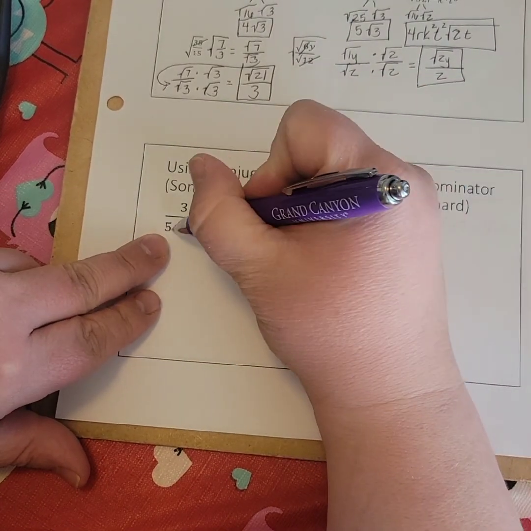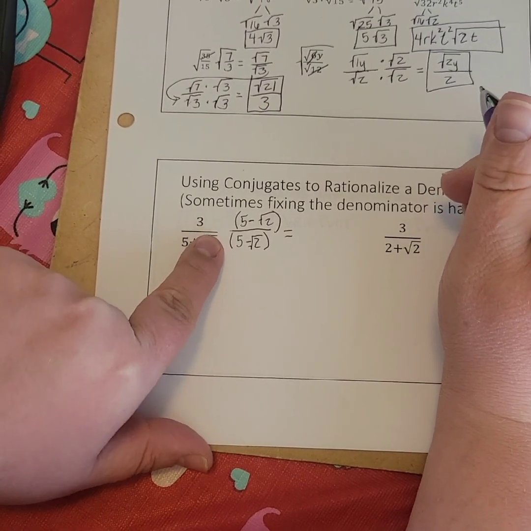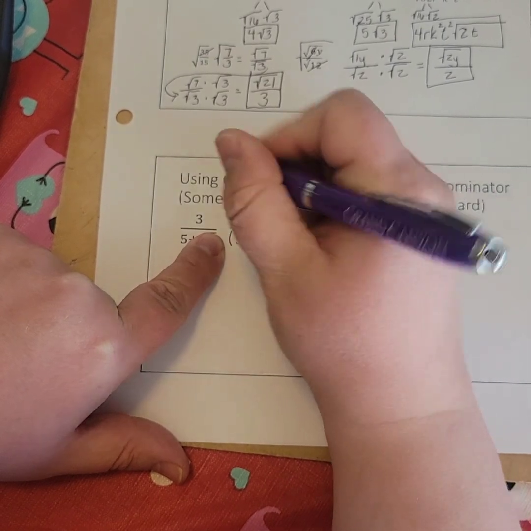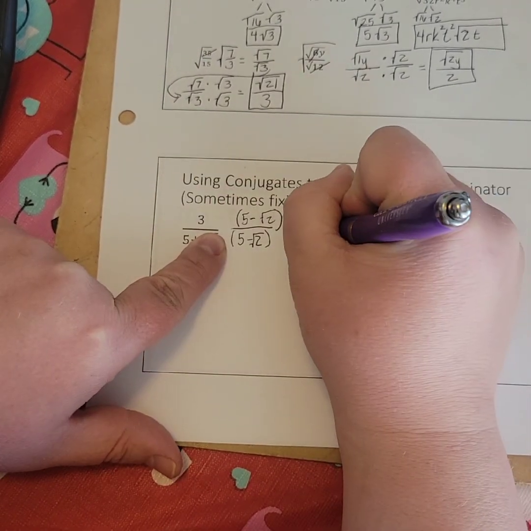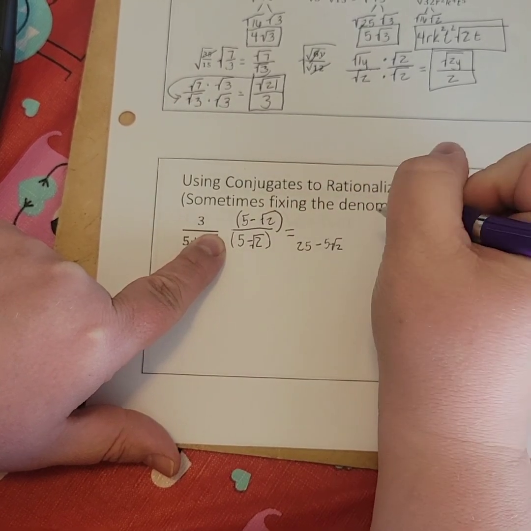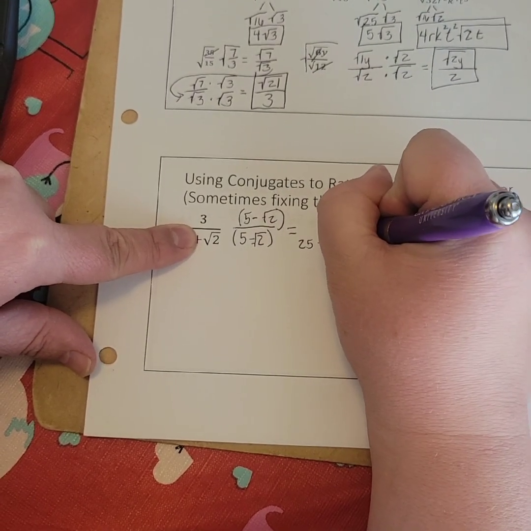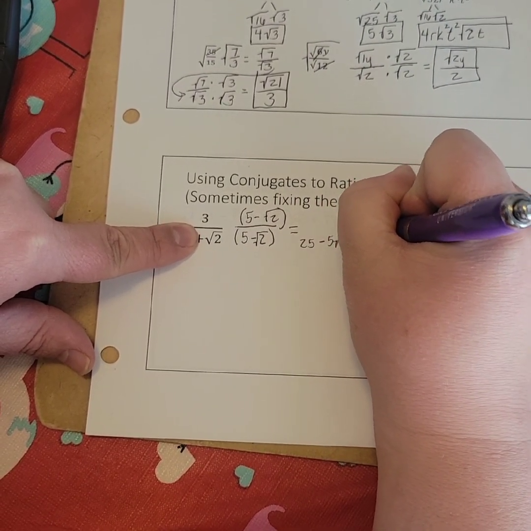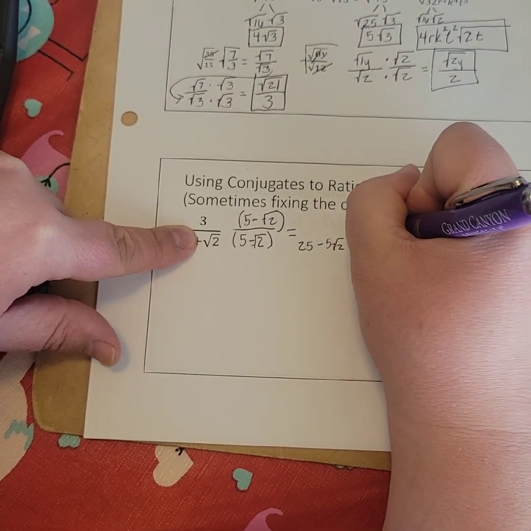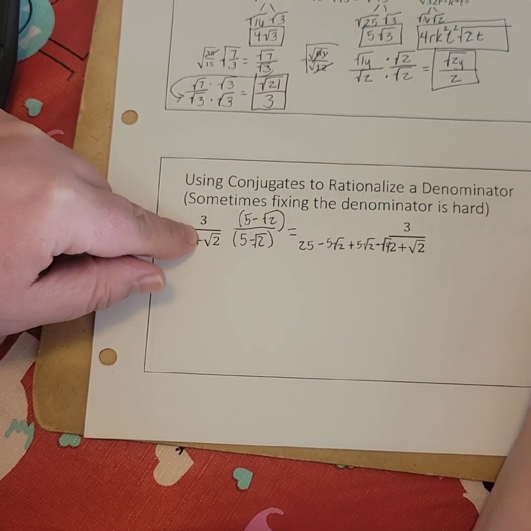So you're going to have to distribute. We're going to look at the 5 alone. So 5 times 5 is 25. Then 5 times negative square root 2 is negative 5 square root 2. Now we're going to do this one. So we'll multiply this by this, and that's going to be positive 5 square root 2. And then square root 2 times negative square root 2 is going to be negative square root 4. And I apologize if that's so close.